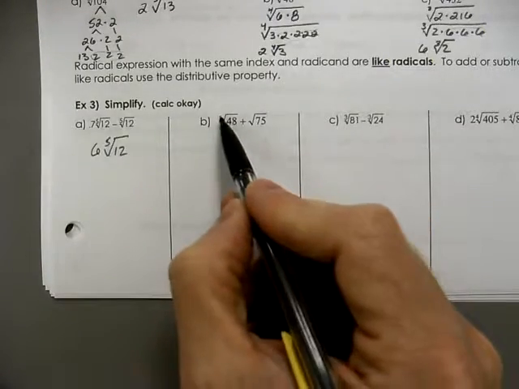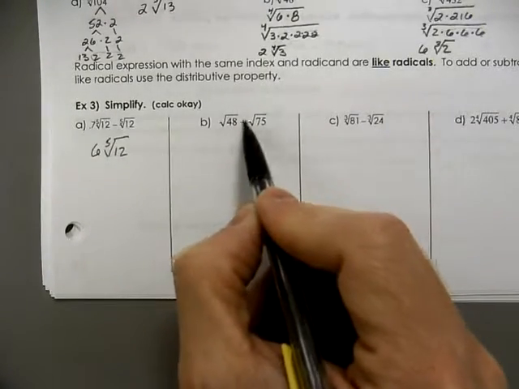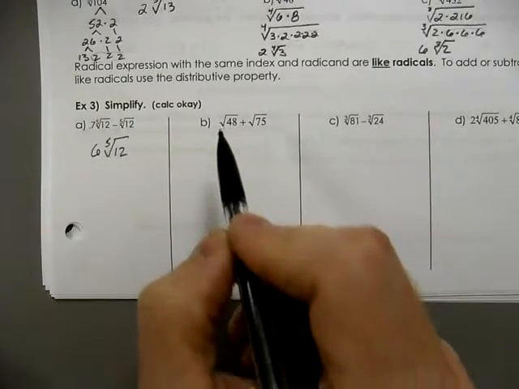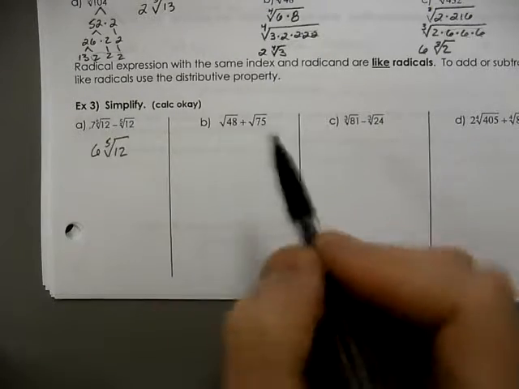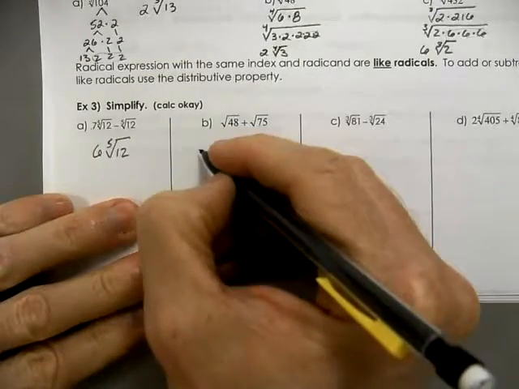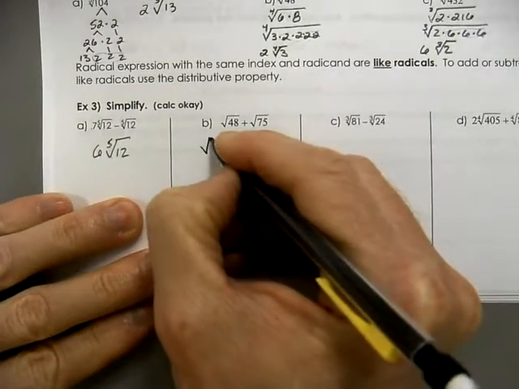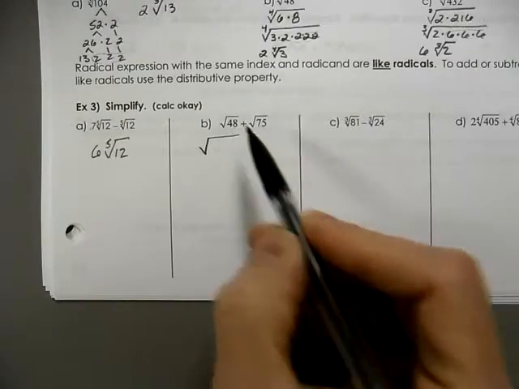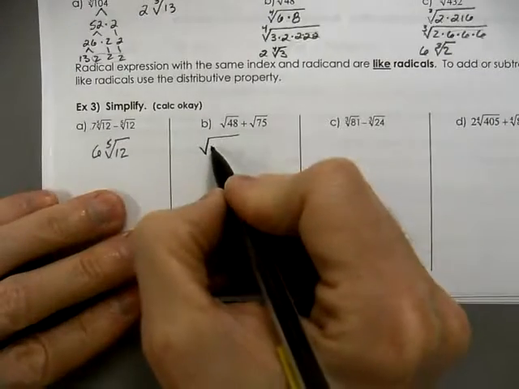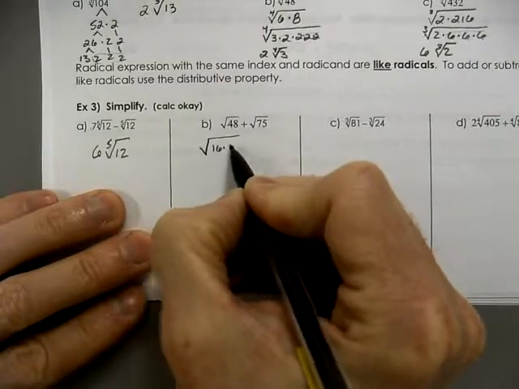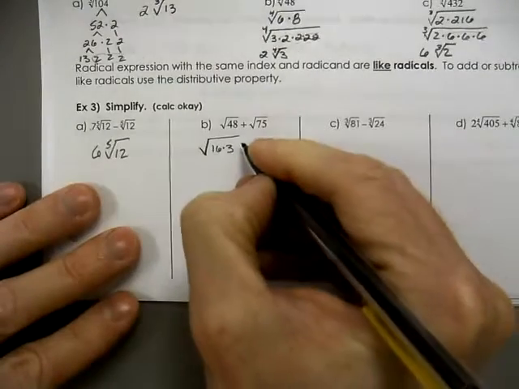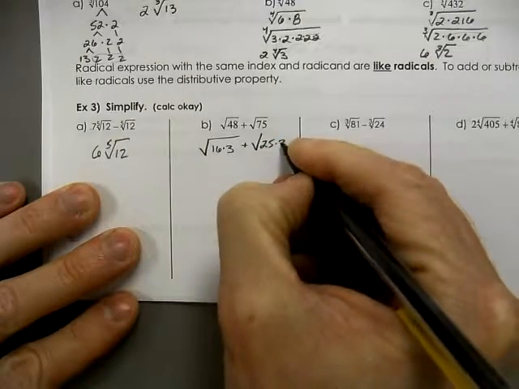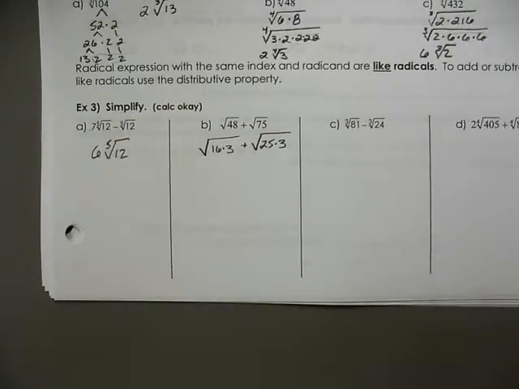Here we notice that the index is the same, but the radicands are not the same. Since they're not the same, we have to see if it's possible for them to be the same. So let's break these down. You need to think about what makes 48. 16 times 3 makes 48. 25 times 3 makes 75.